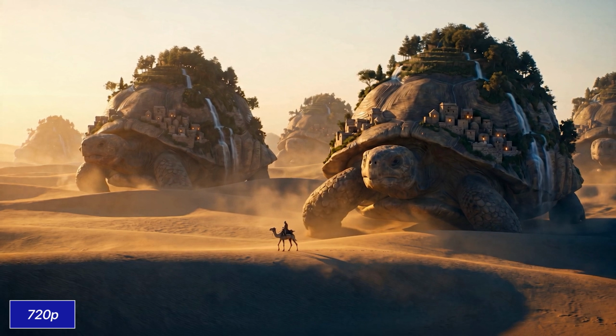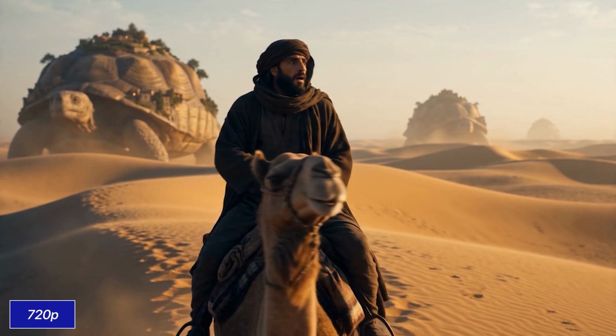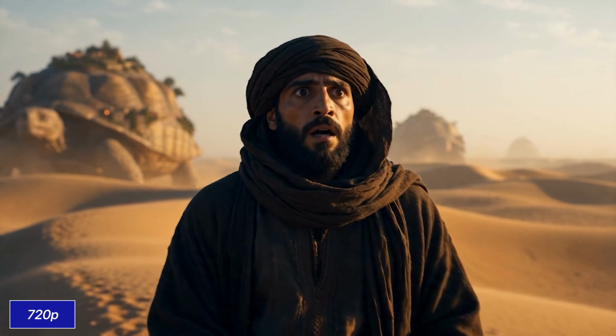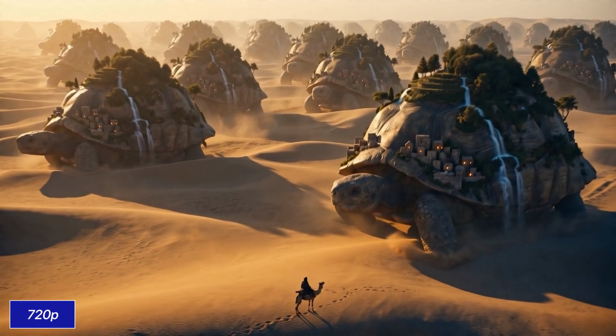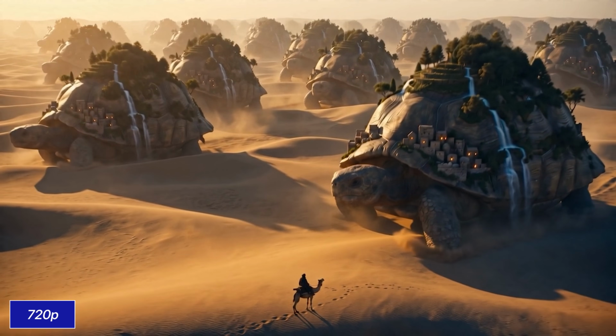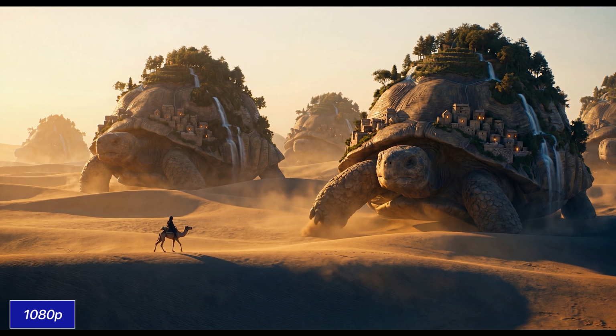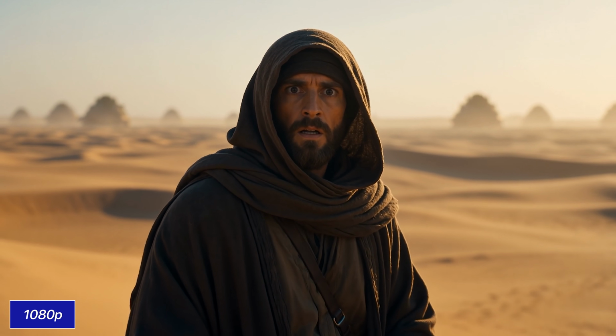So let's take a look at 720p. The tortoise here just doesn't look as sharp as I was hoping to. If we take a look at 1080p, then this is what we got. Definitely looks a lot sharper. Even this close up.